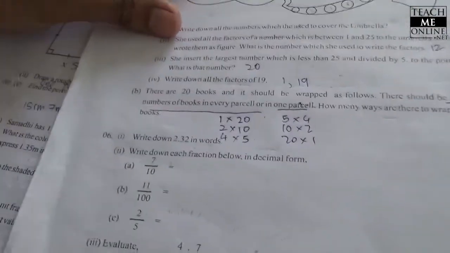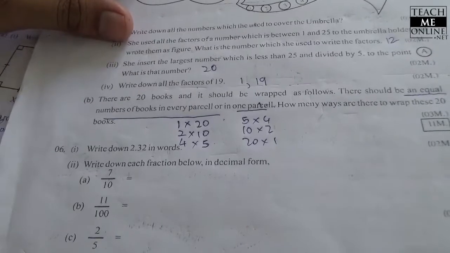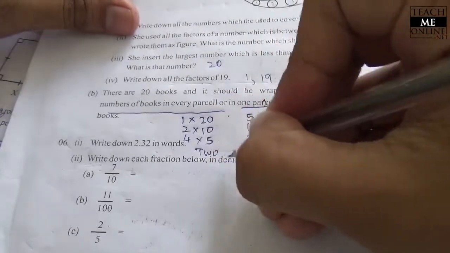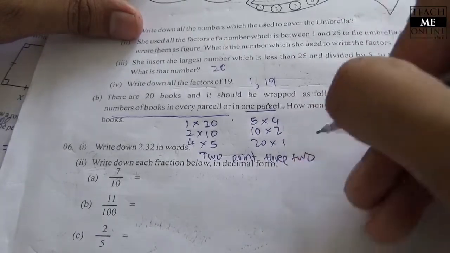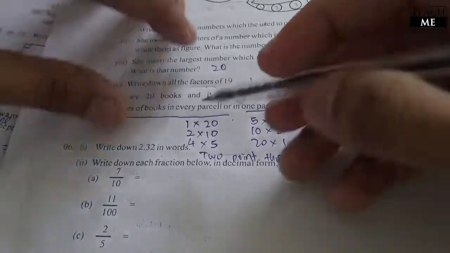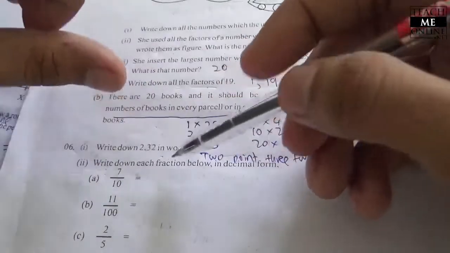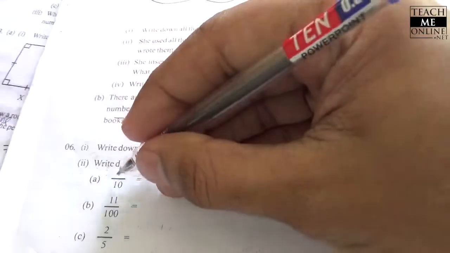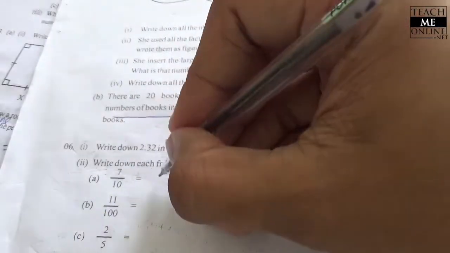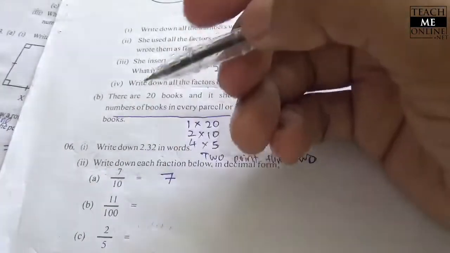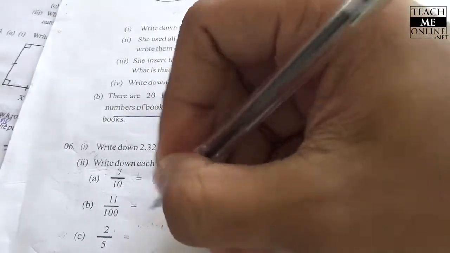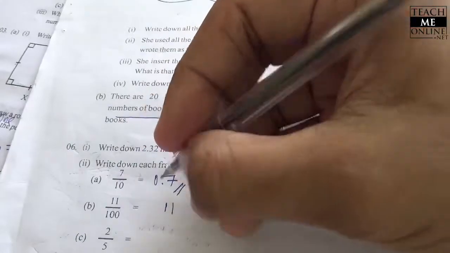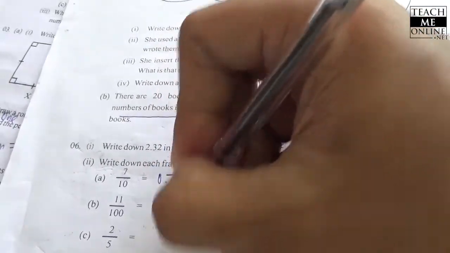Question number 6. Write down 2.32 in words. 2.32. Write down each fraction below in decimal form. 7 upon 10. We write the numerator as it is, 7. 10 has 1 zero, so 1 decimal place, 0.7. 11 upon 100. Again write the numerator as it is, 11. 100 has 2 zeros, so 2 decimal places, 0.11.